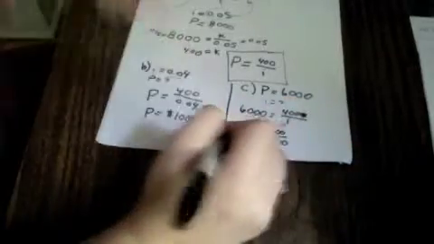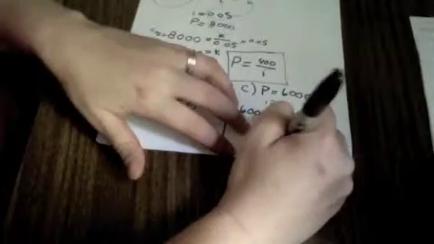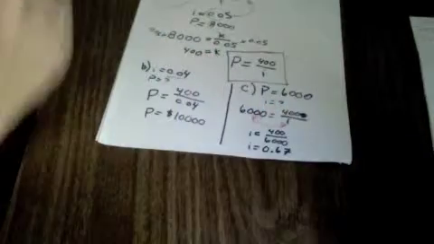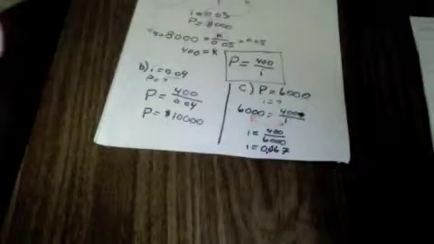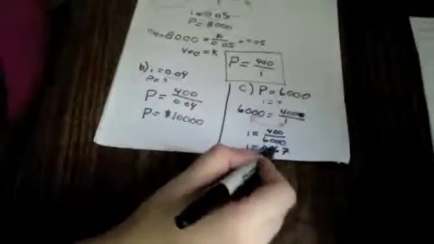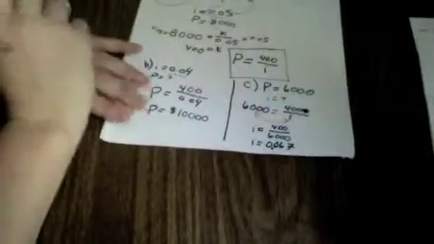I equals 0.67, because it's 0.6666666. Oh, sorry, not 0.67, 0.067, because it's 6.7%. It would be 0.6666 all the way to infinity, but I'm just going to curtail it there. Or we can say 6.7%.